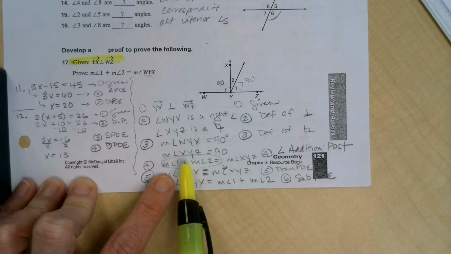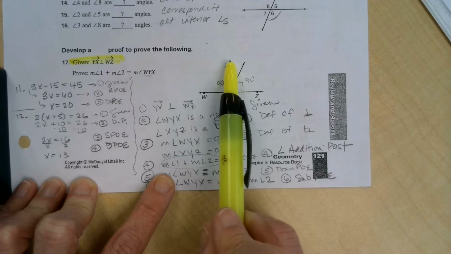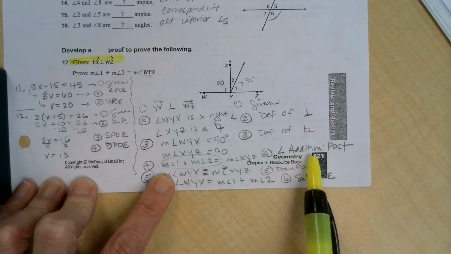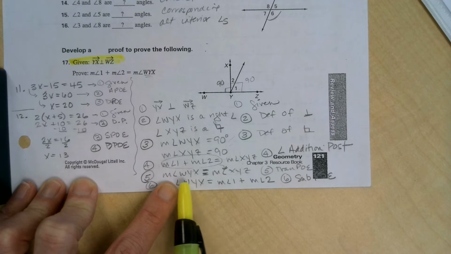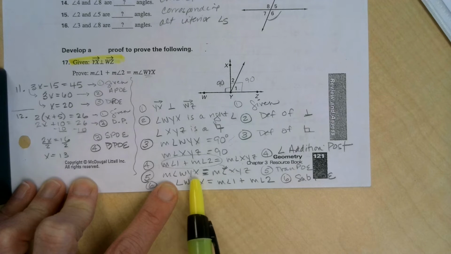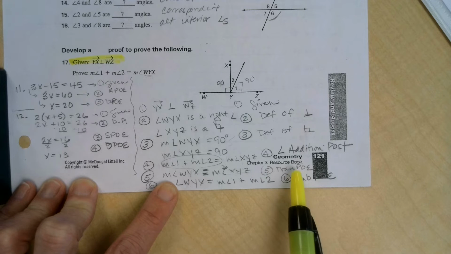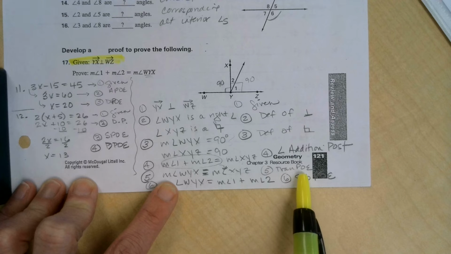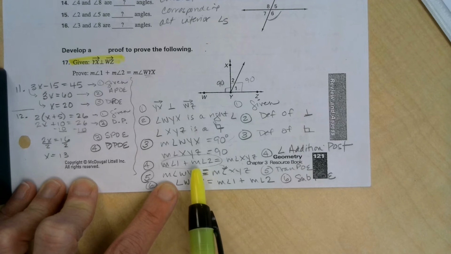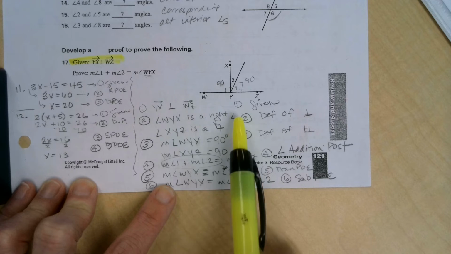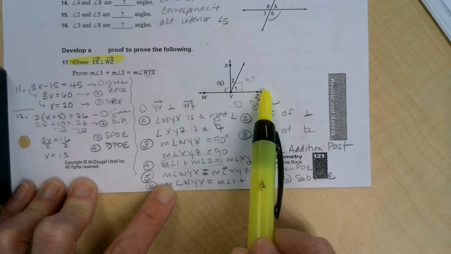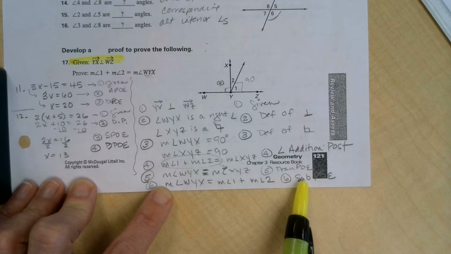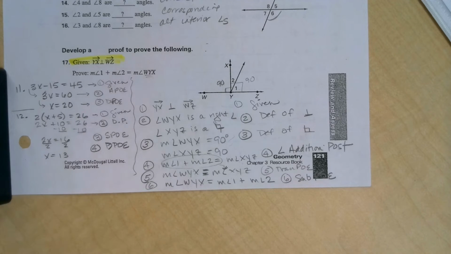And then I say that angle 1 plus angle 2 is equal to angle XYZ, because of the angle addition postulate. And then I have those two angles equal to each other. And that's the transitive property, because they both have a measure equal to 90 degrees. And then I substitute 1 plus 2 in for XYZ, and then I get that by substitution. Any questions on that?